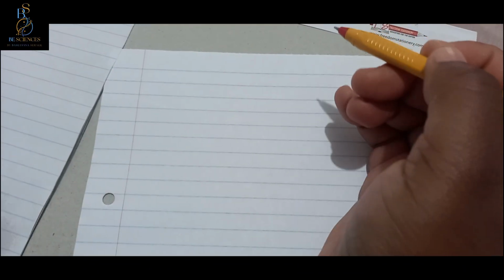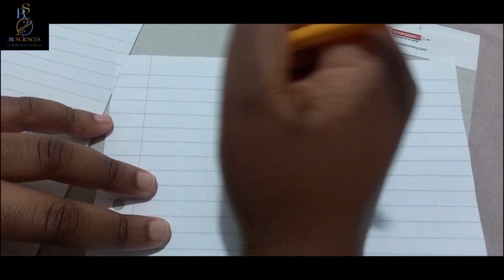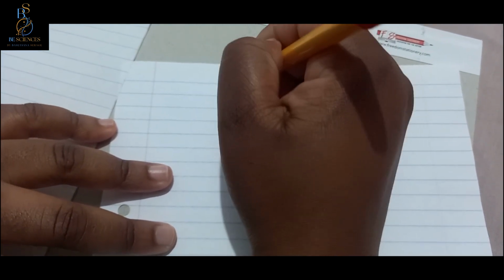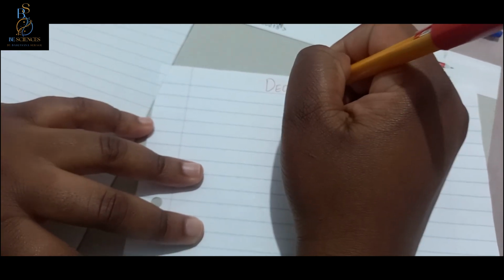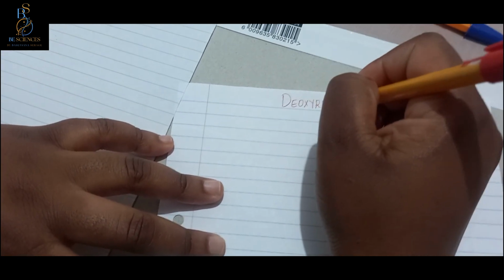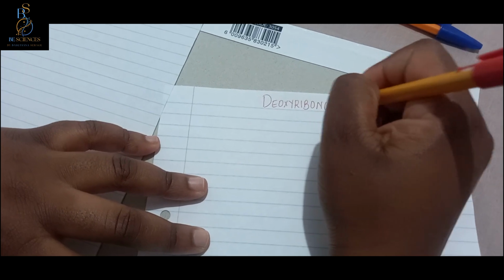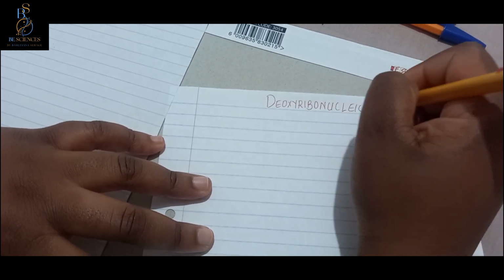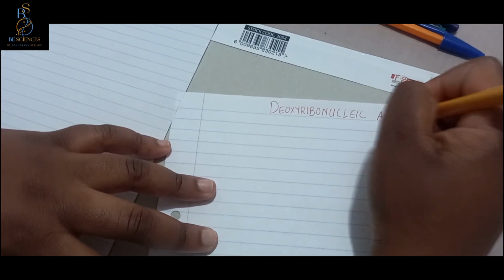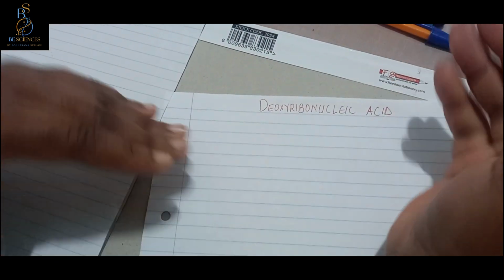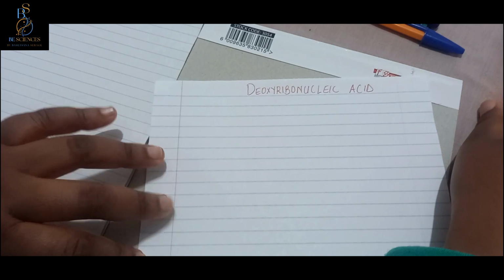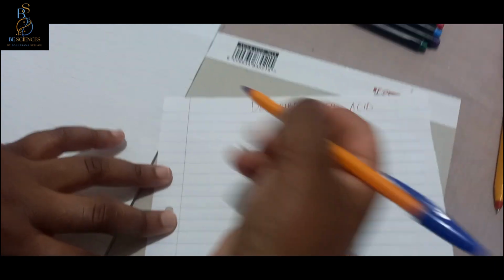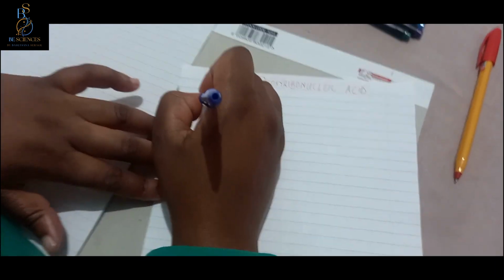Okay, so let's study for the day. We are going to focus on just one nucleic acid, which is deoxyribonucleic acid, which means just the DNA. So in today's notes, we're just going to be studying the DNA, information about all of it. All right, making my notes for myself.